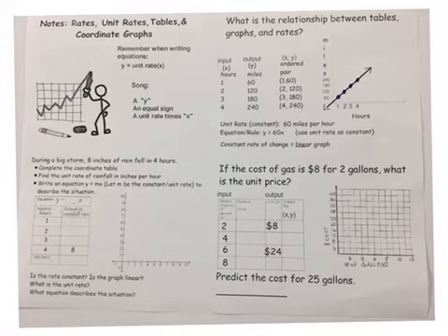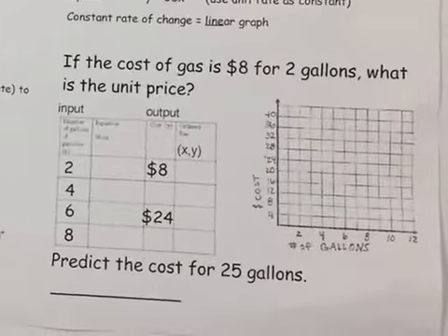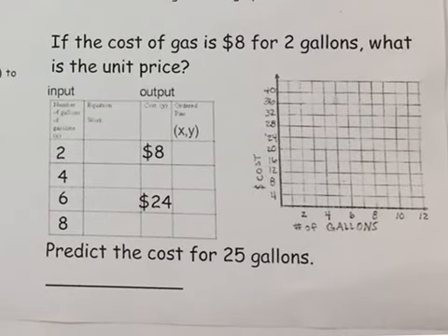Okay, now we're going to do this problem that's in the bottom right. If the cost of gas is $8 for 2 gallons, what is the unit price? If you feel comfortable and you want to try this one on your own, pause the video, go ahead and do it, and then you can watch the video to see if you got it correct, and you can follow along. If the cost of gas is $8 for 2 gallons, what is the unit price?